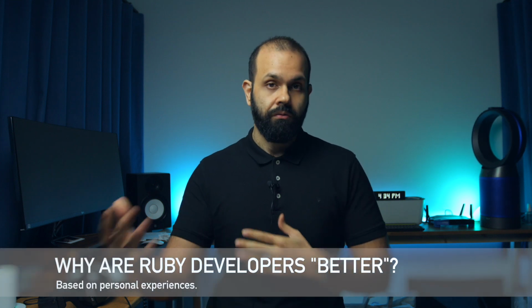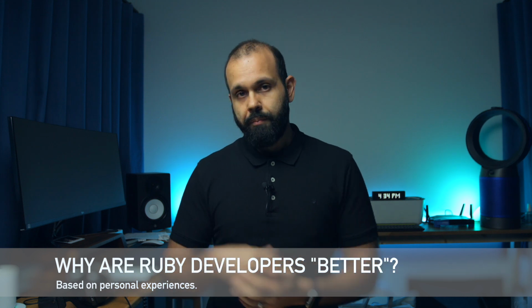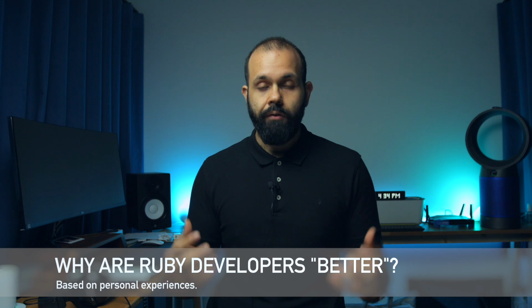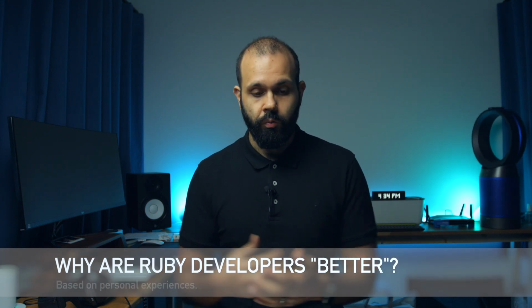And also, I want to point out this may be a little bit controversial, but generally I find, just from my personal experience hiring Ruby developers, JavaScript or PHP, and any other programming language out there, generally Ruby programmers will be better than most other languages. What do I mean by better? Better as in they have better ethics when it comes to coding, when it comes to testing, and when it comes to writing clean code.